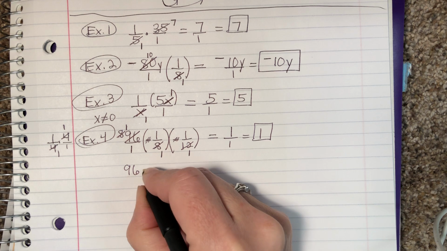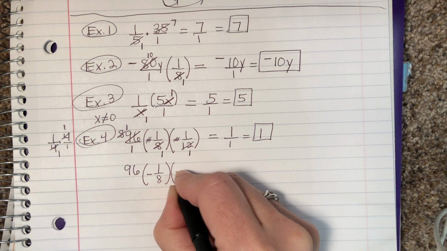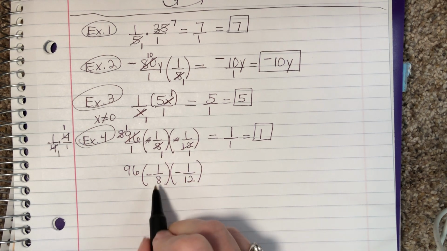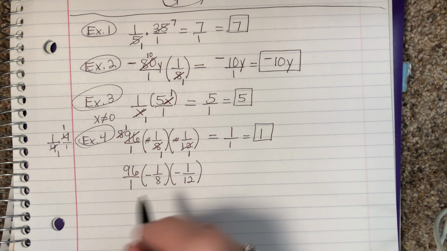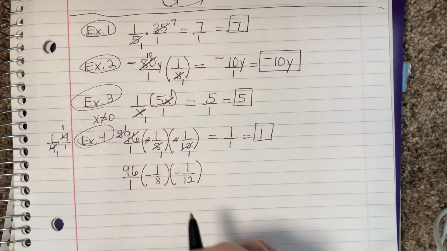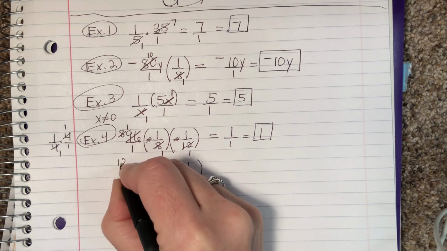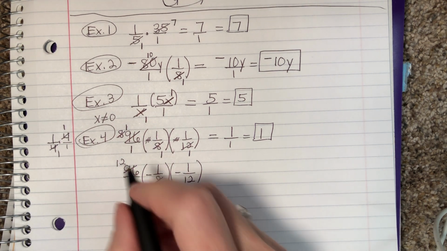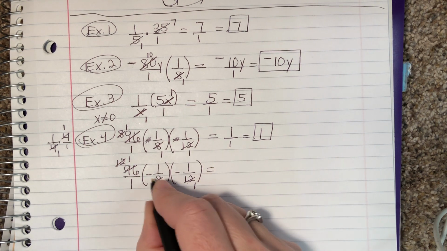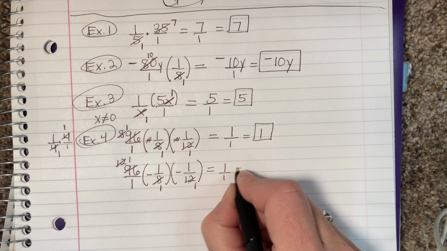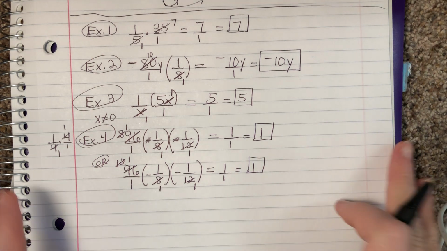Now just to show you, I could have done this. If I wanted to cancel out the 8 and the 96 first, I could have done that. So dividing by 8, I get 12, but then I have a 12 and a 12 here, so I can divide by 12. And see, I'll get to the same spot. I'm going to still have 2 negatives or a positive. So make sure you cancel everything fully.